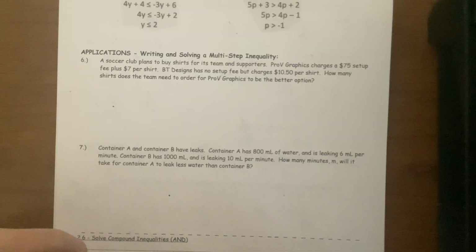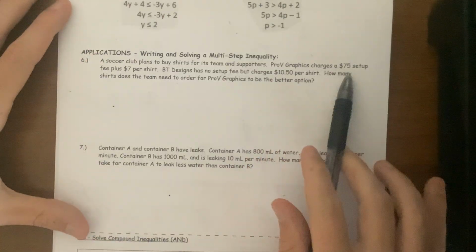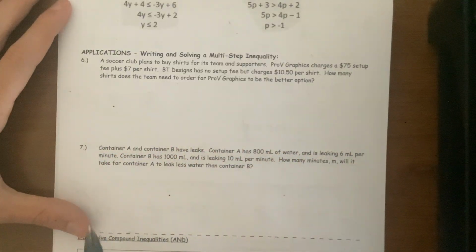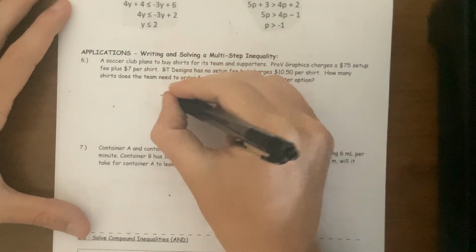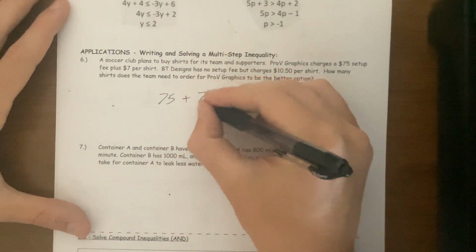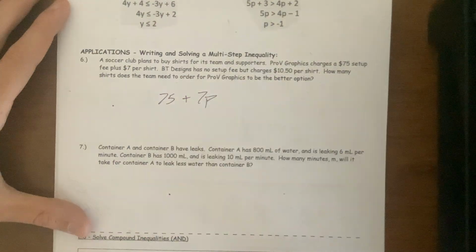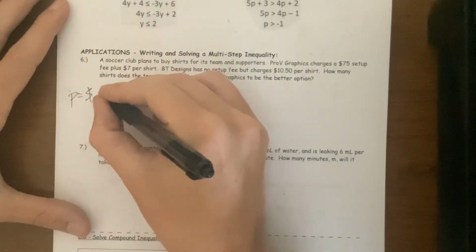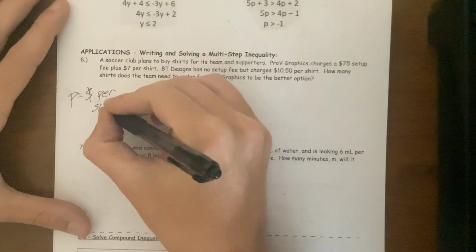Well, in this case, Pro V Graphics charges a $75 setup fee plus $7 per shirt. So it's $75, which is a one-time fee, plus the $7 per shirt. So p equals dollars per shirt here.